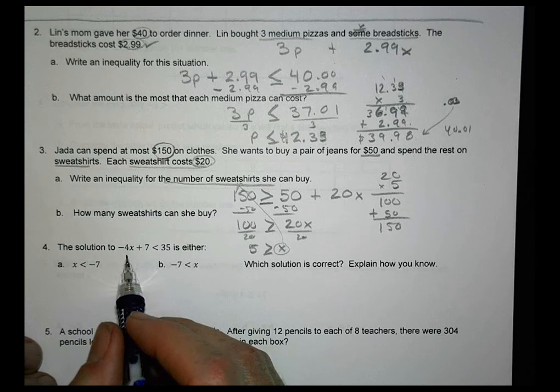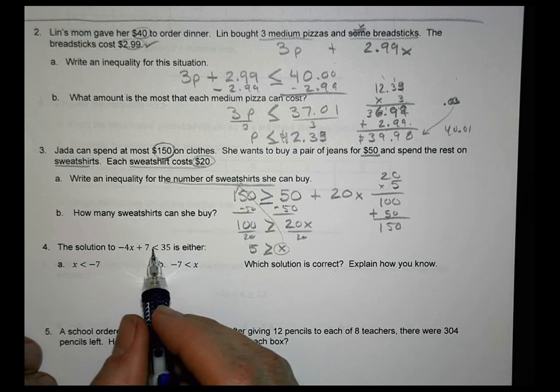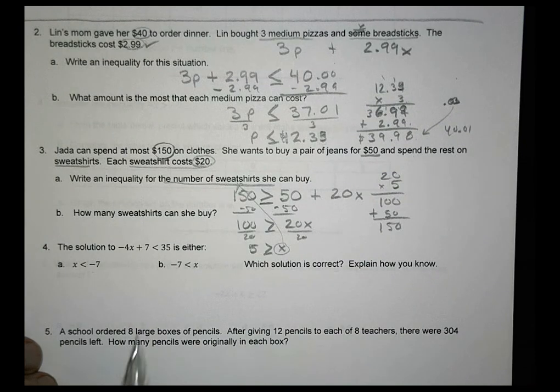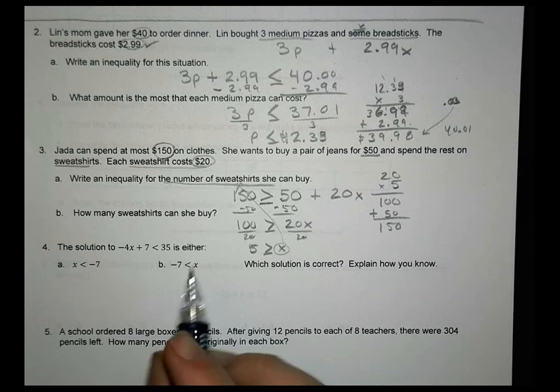All right, number 4. The solution to negative 4x plus 7 is less than 35 is either this one or this one. Which solution is correct? And explain how you know. Alrighty, so which one's going to be correct?